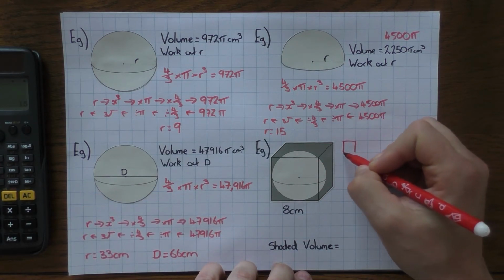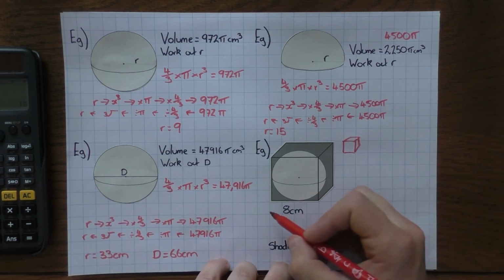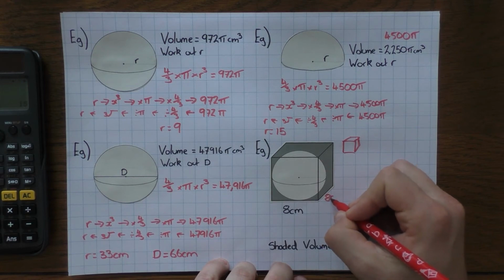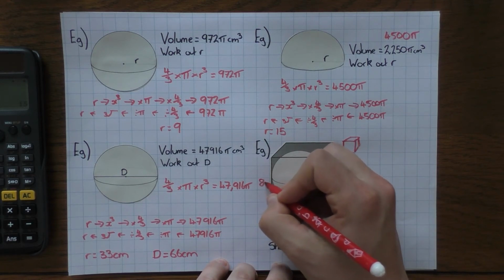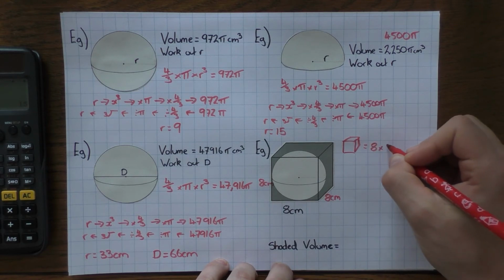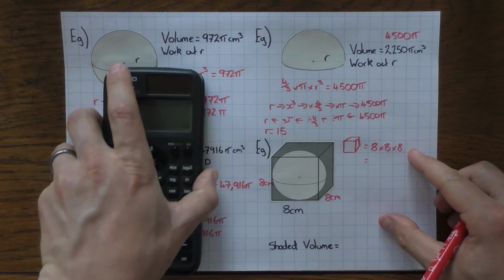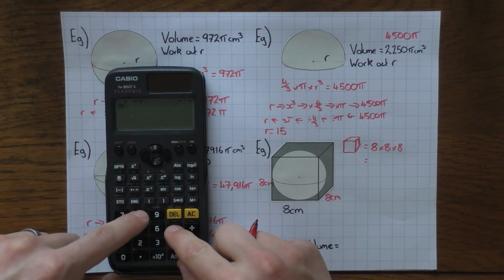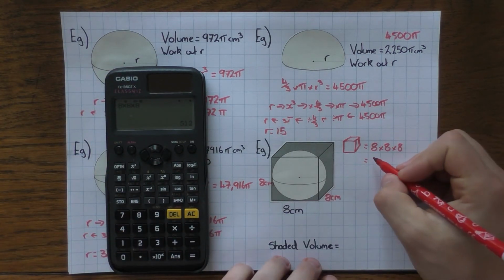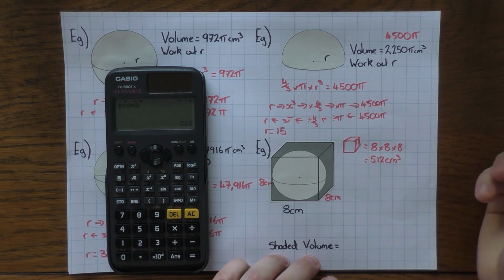I'm going to do a very quick sketch of a cube just to tell the examiner that's what I'm going to work out. And it's a cube, so all the sides are 8. So the volume of that will be 8 times 8 times 8. I think it's 512, but I will just double check. Yes, it is. 512 centimeters cubed. There we go.